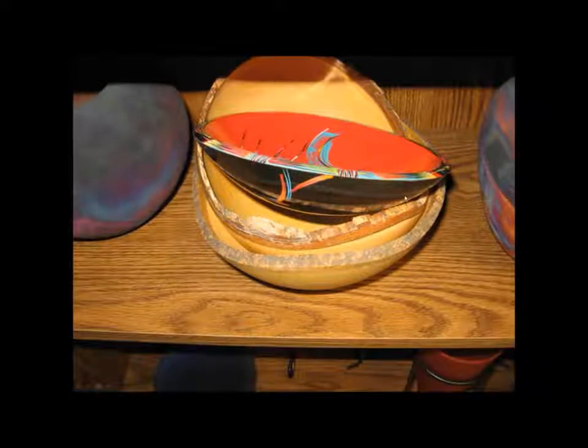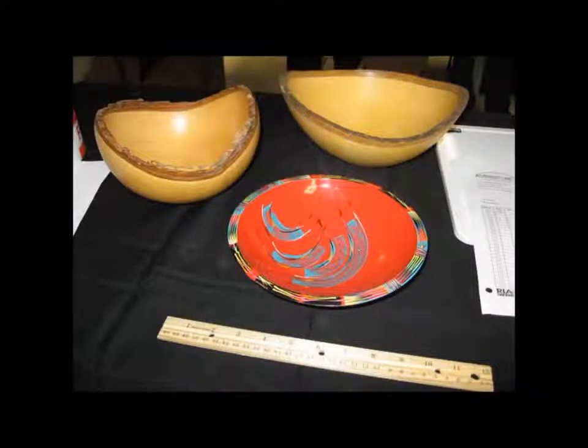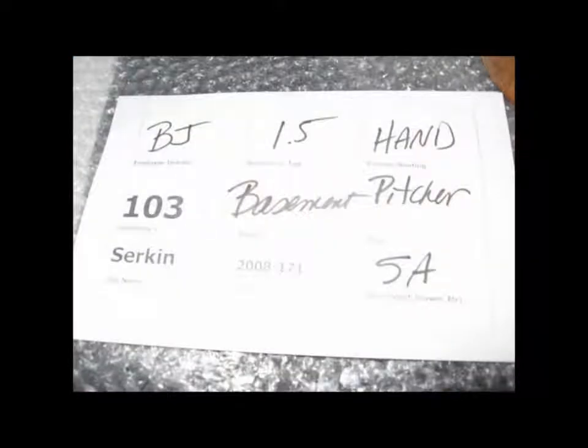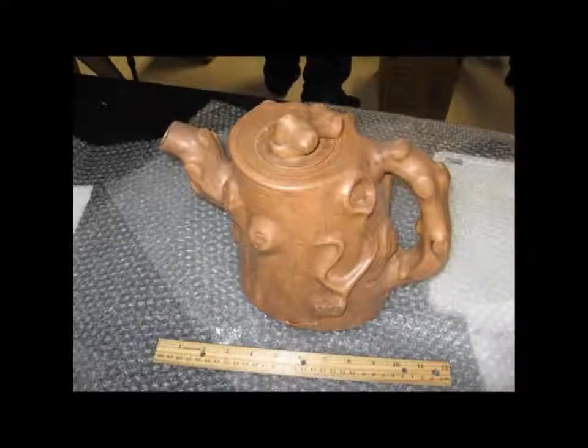The reason I took this photograph is because they've got a lacquered piece on top of a very rough edged gourd. So if there's any scratches on this black piece, it's probably because of the way it was stored. And then we laid everything out on the table and photographed them, flipped them over, got the markings. And the next piece is a pitcher.